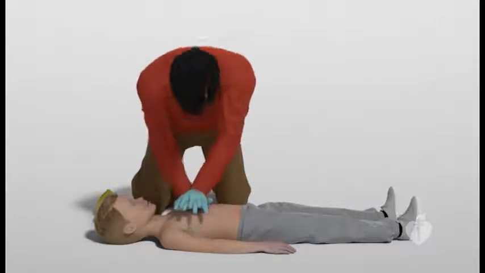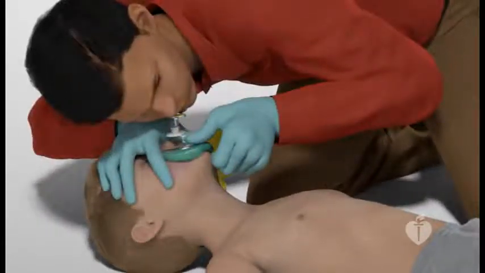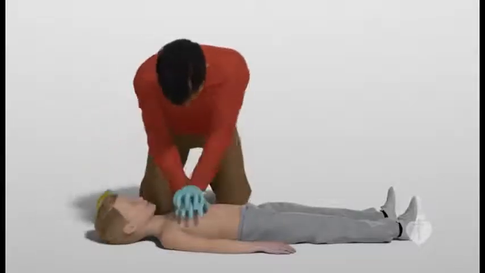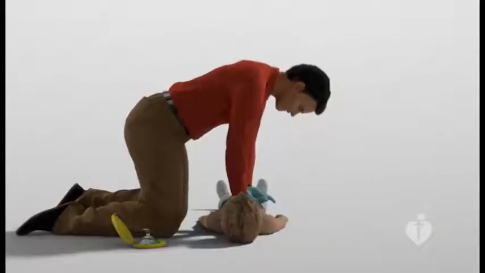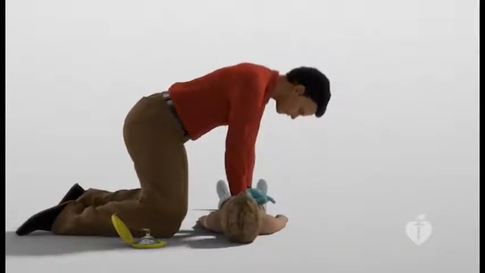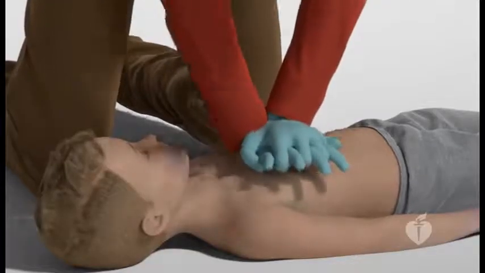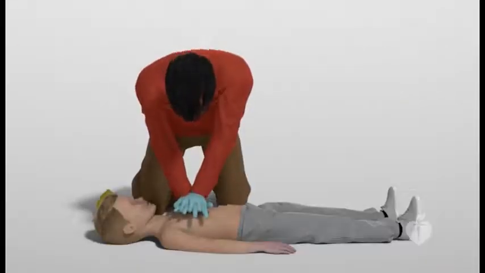After 30 compressions, quickly give 2 breaths. Do sets of 30 compressions and 2 breaths. Remember to give the 2 breaths in less than 10 seconds to minimize interruptions in the compressions. If no one has come to help and you don't have a phone nearby, after 5 sets of compressions and breaths, leave the child to phone 911 and get an AED if available. Return to the child and use the AED immediately.